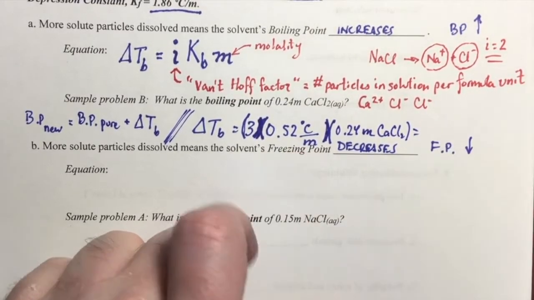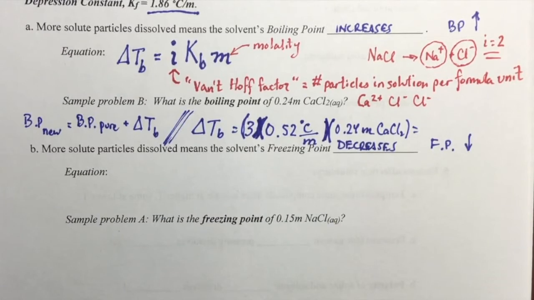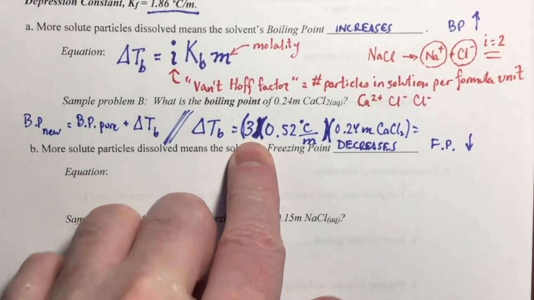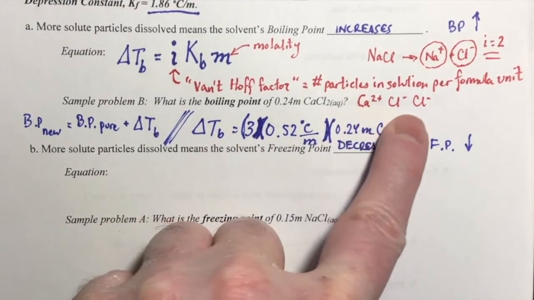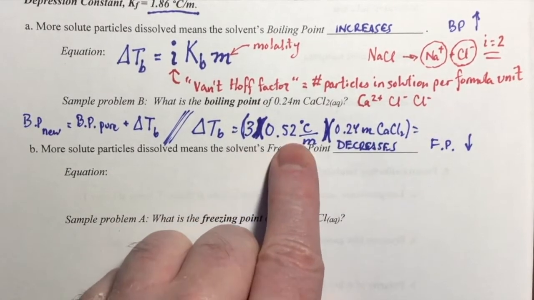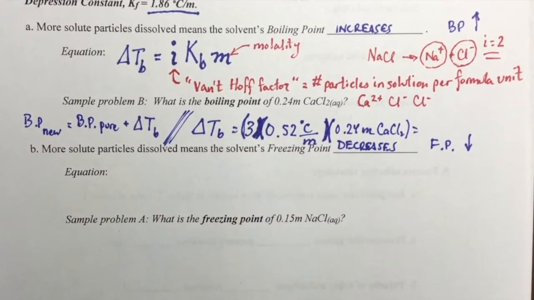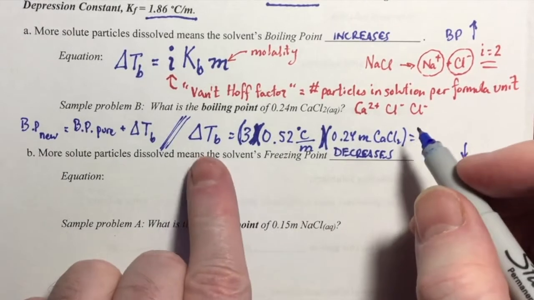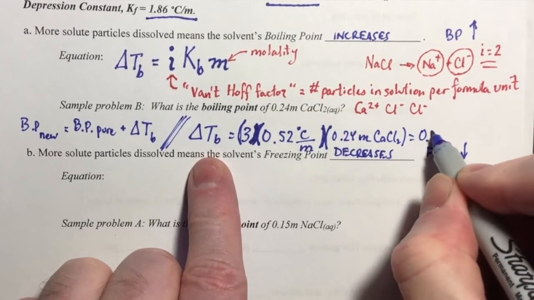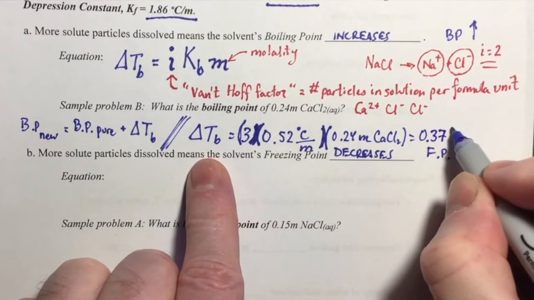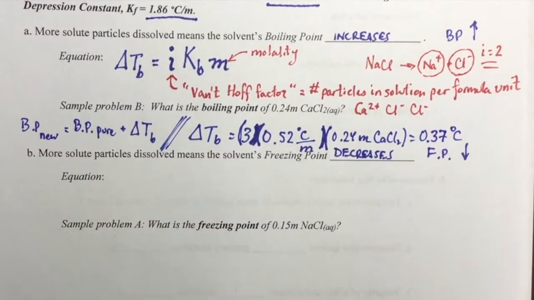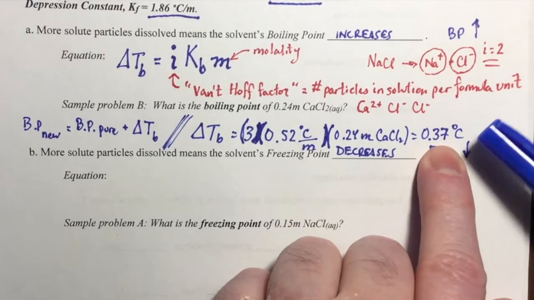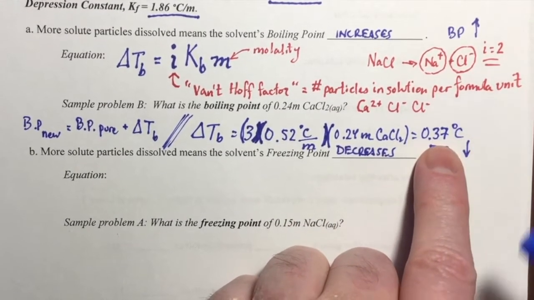Okay. And when I do that math, 3 is an exact number because it's the Vant Hoff factor, exactly 3 particles. So 2 sig figs, 2 sig figs, my answer is going to be in 2 sig figs. The delta T is 0.37 degrees Celsius. Now, one of the challenges is that many students will get to this answer right here, and they will stop. They will circle that and say, there's my answer. But that's not the answer.